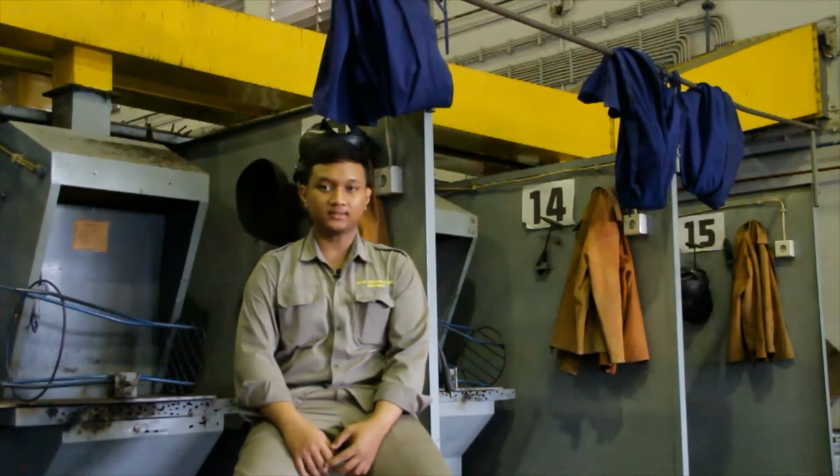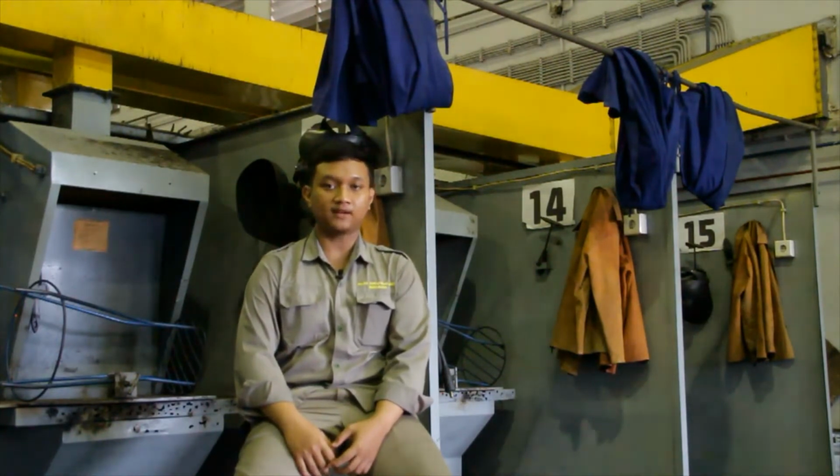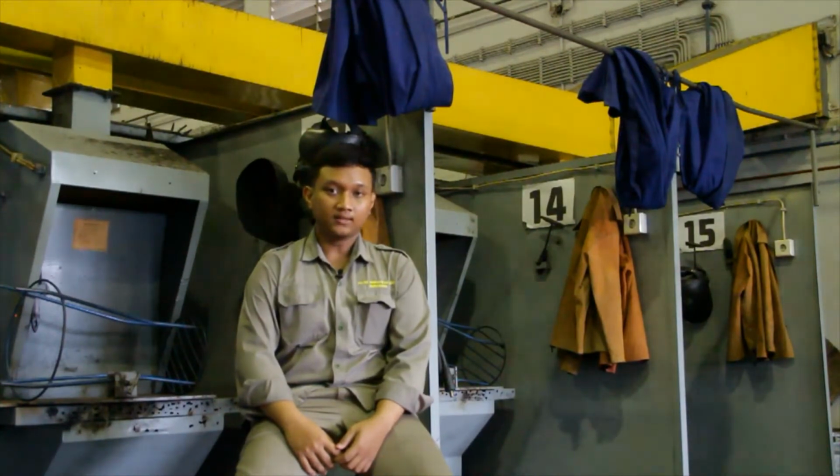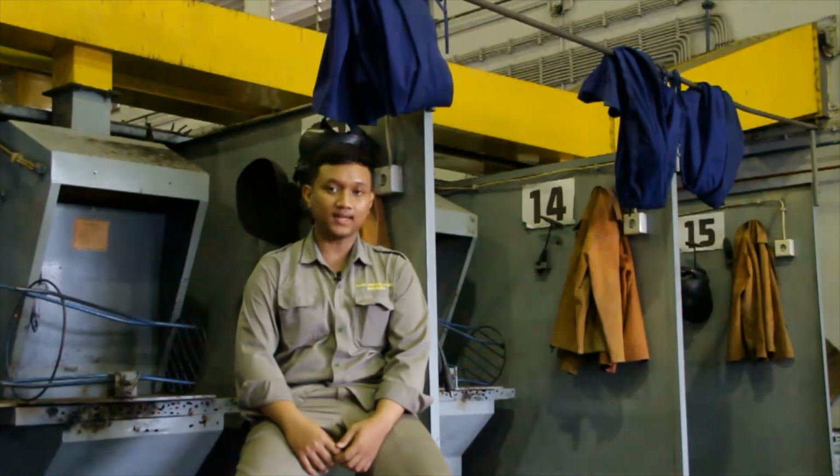The OAW welding process can be divided into several types according to the flame in the welding process. The first is the neutral flame. This flame is indicated by the amount of oxygen and acetylene burning equally. This flame is usually used for the welding process.